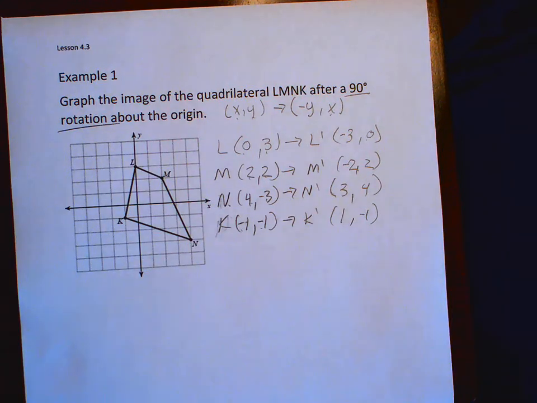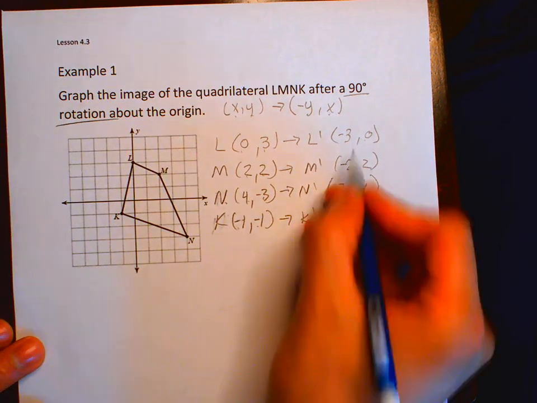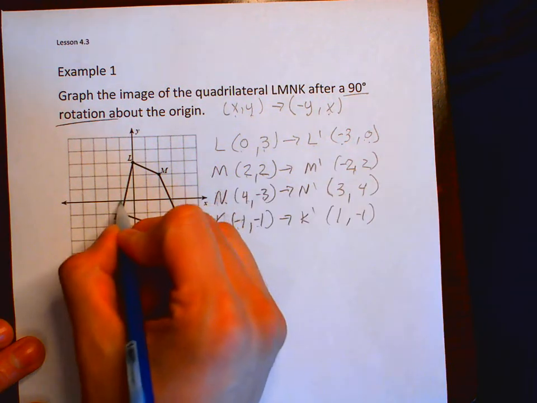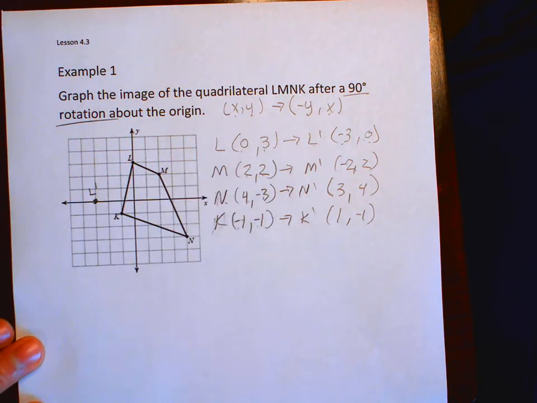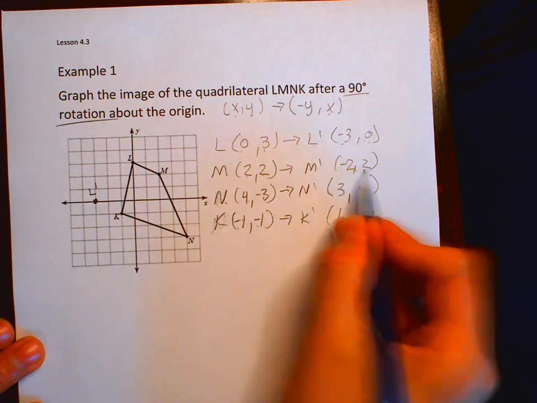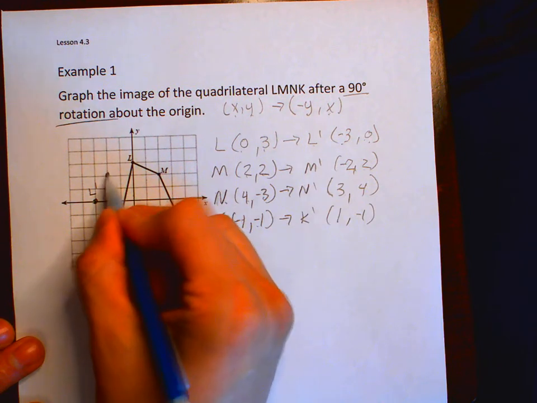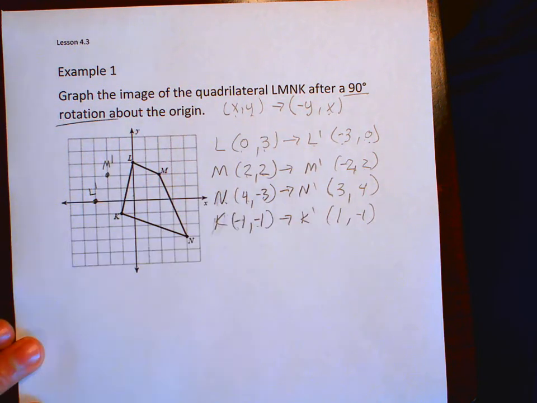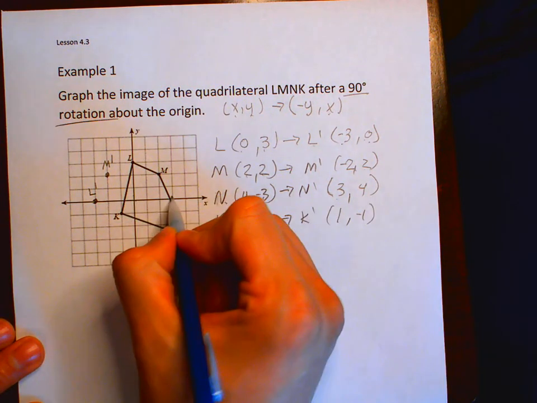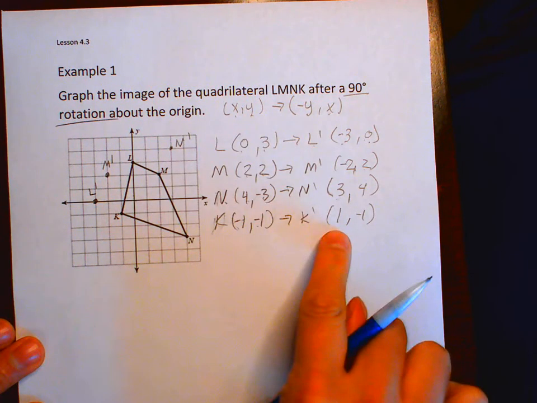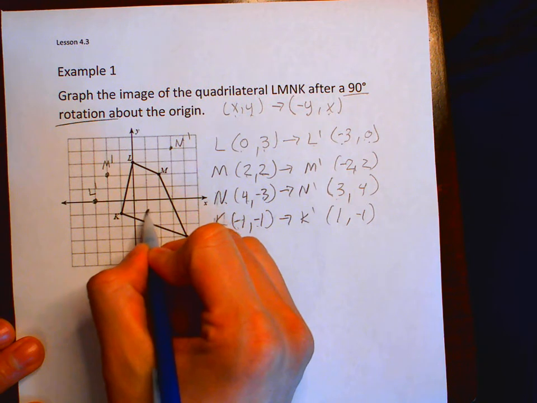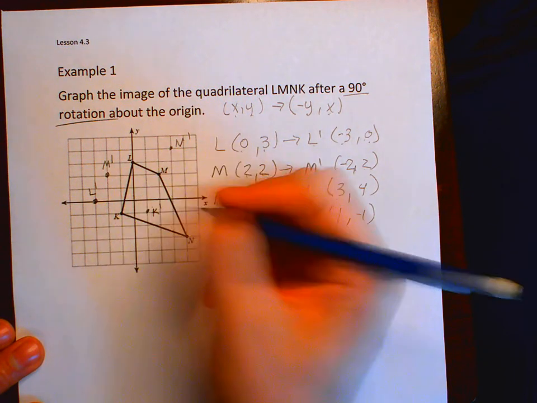Okay, so we're going to go ahead and plot these. It's starting to get a little dark. Let's see if we can get a little better. Oh, much better lighting. All right, so plot them. (-3, 0). That is L prime. (-2, 2). That is M prime. (3, 4). That is going to be N prime. (1, -1). That's going to be K prime.